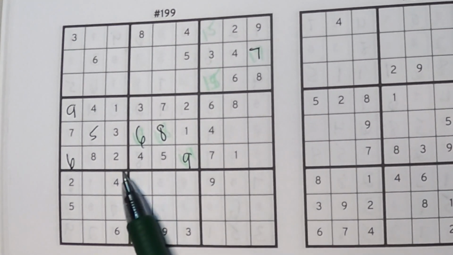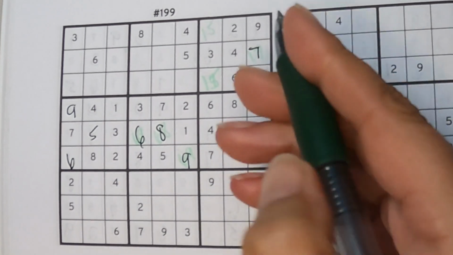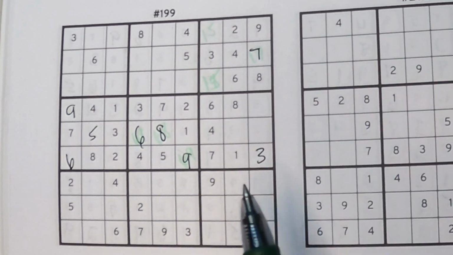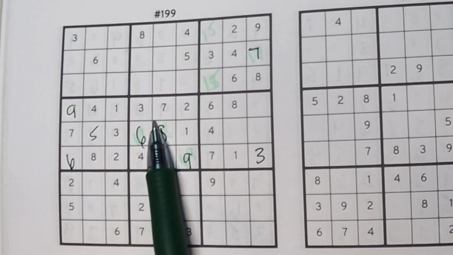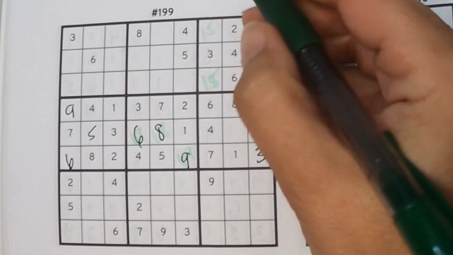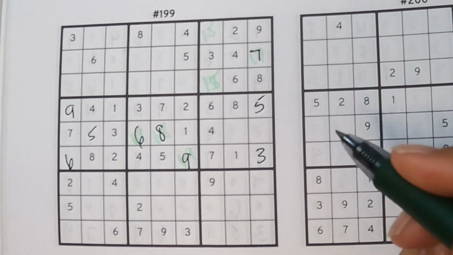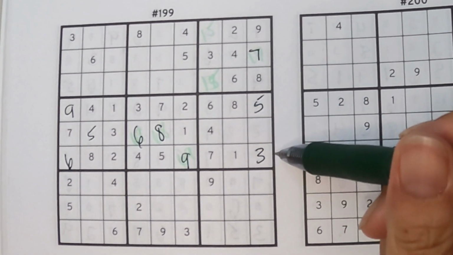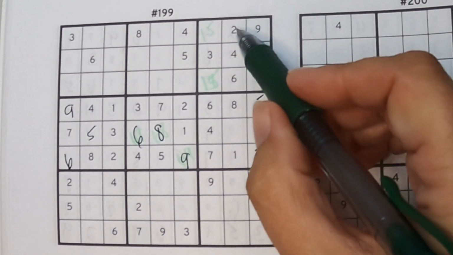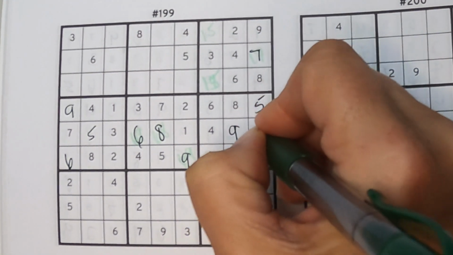For this row now, we've got 1, 2. We're missing a 3. For this row, we've got 1, 2, 3, 4. We're missing a 5. And for this box now, we're missing 2 and 9. We've got a 2 here, so 9, 2.